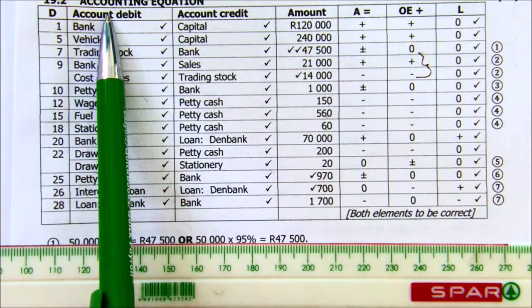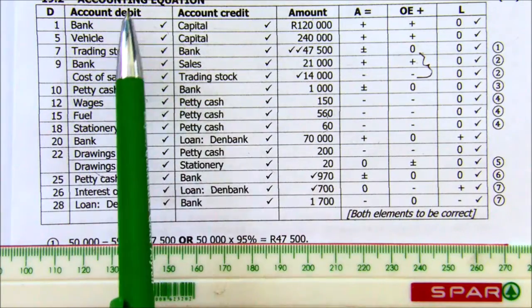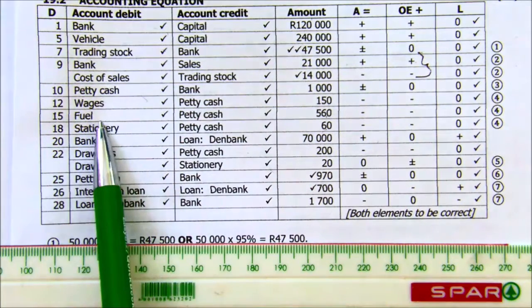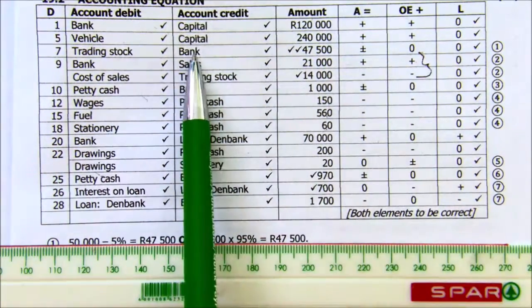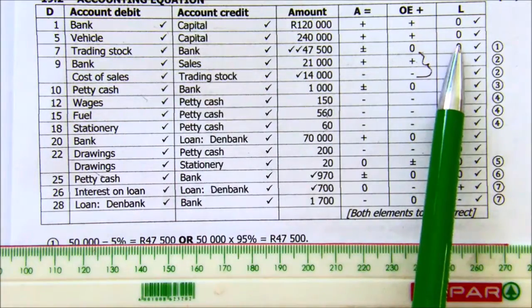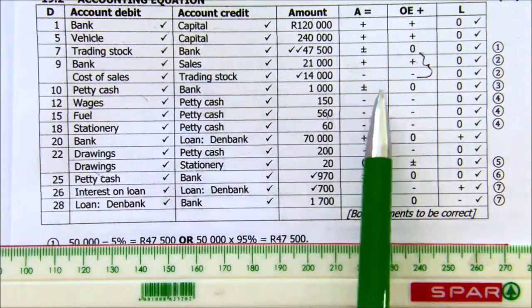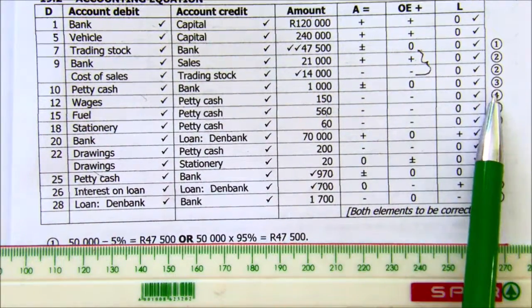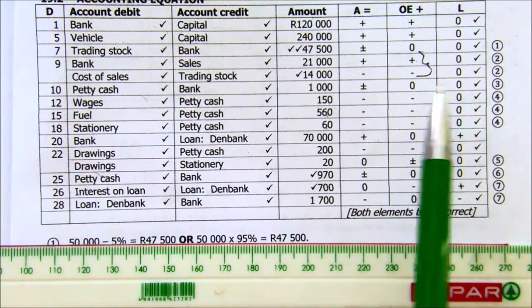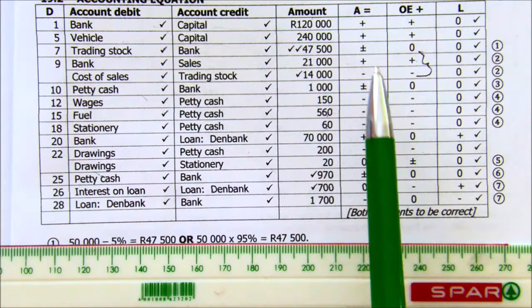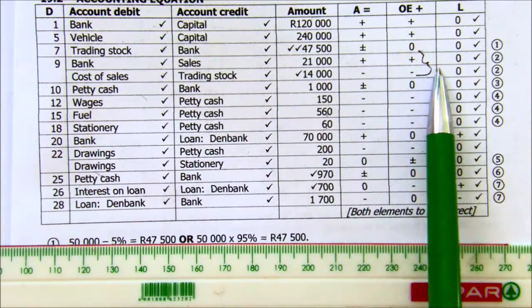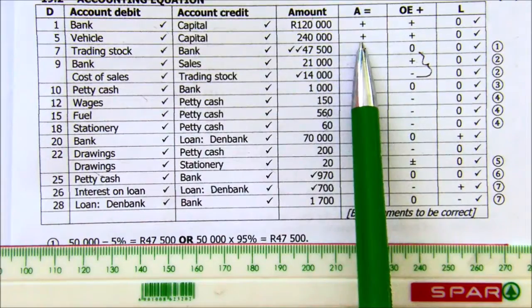Once you've got this debit over here, then you can say, right, what type of account was it? So what effect? The credit, what type of account it is? What effect? And because we've only got two accounts, there's a debit and a credit, there can only be two pluses or minuses here. Sometimes they're both plus, sometimes they're both minuses, and sometimes they're a plus and minus.